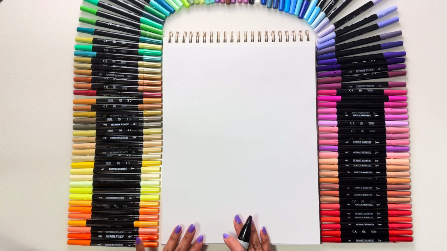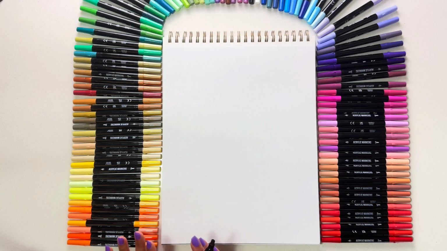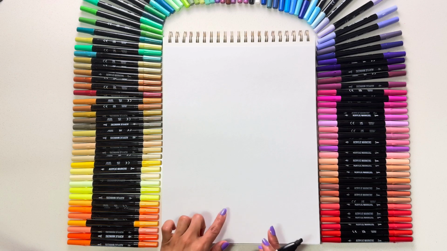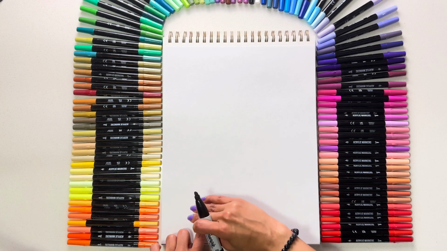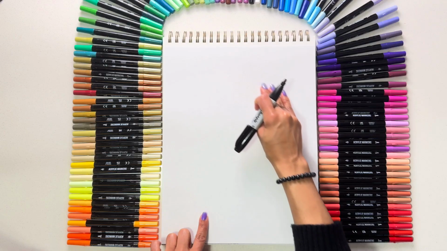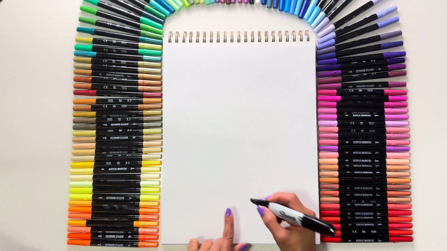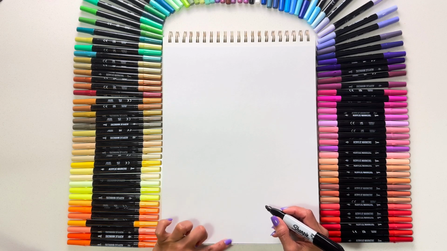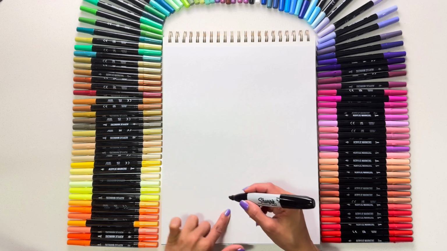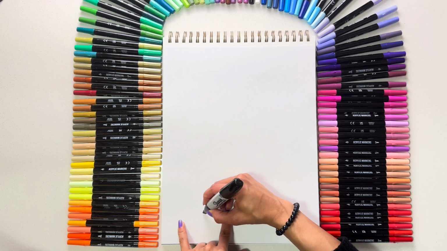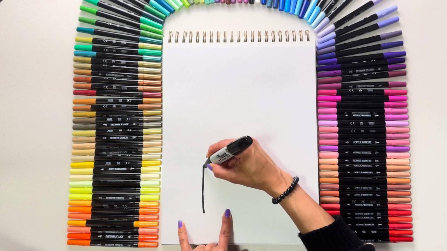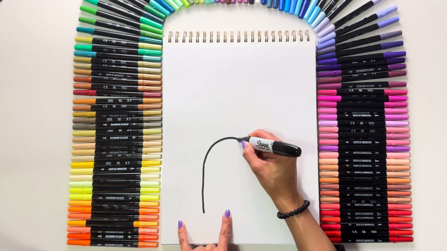So, for our strawberry house, just like the other houses we've done so far, I'm going to start with the door. Now, this door is going to be a little bigger because I want the strawberry to be up and around. So, again, we're going to find the center and we're going to come off the page a bit, like so. And I'm going to make that curve for that door, like so.